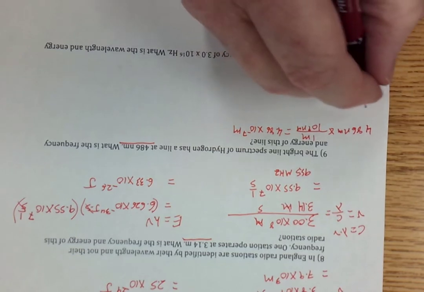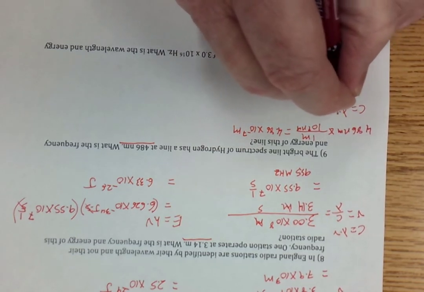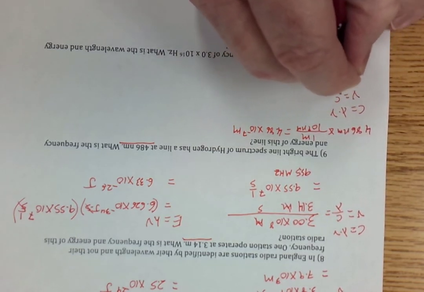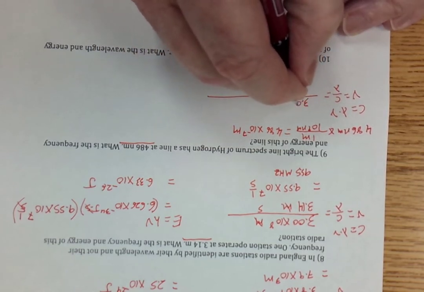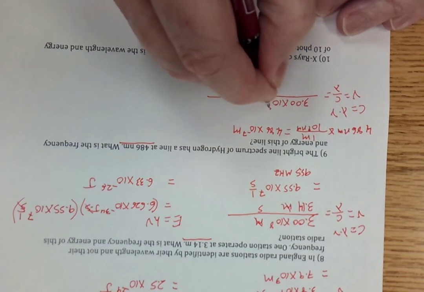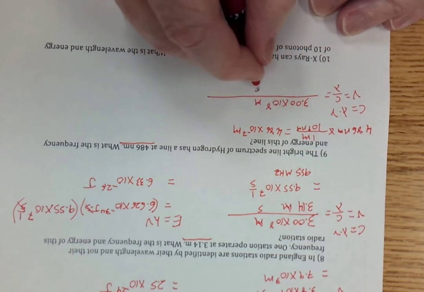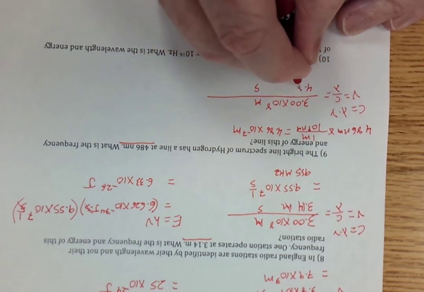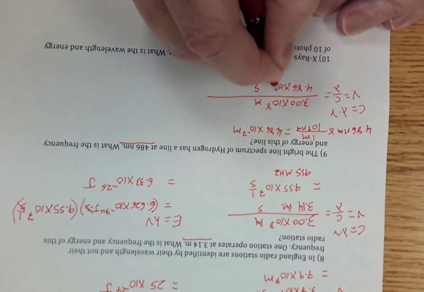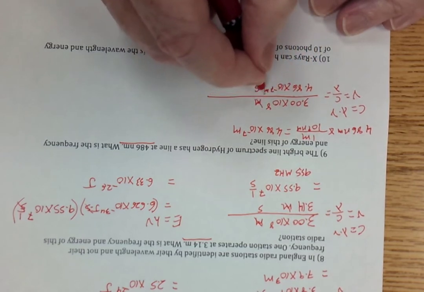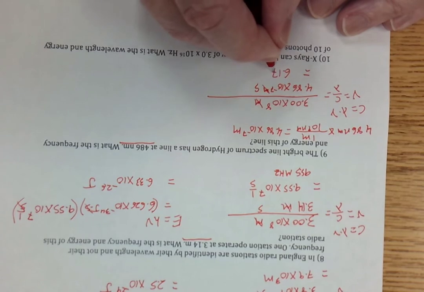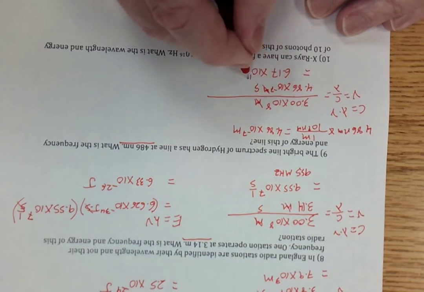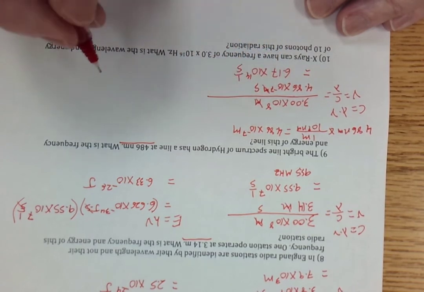Okay? If c equals lambda times nu, nu equals c over lambda, and that is 3.00 times 10 to the 8th meters per second over 4.86 times 10 to the negative 7th meters. The meters cancel, and this frequency comes out at 6.17 times 10 to the 14th, 1 over seconds.